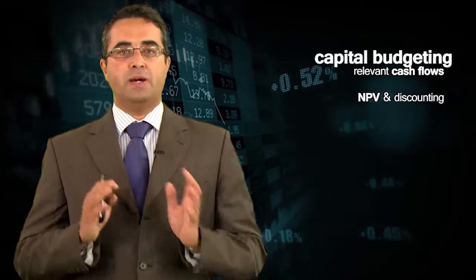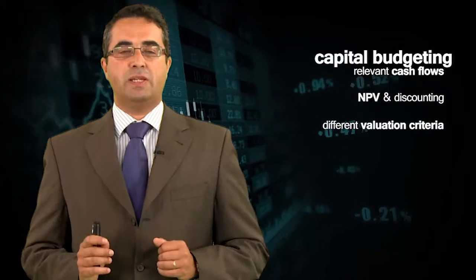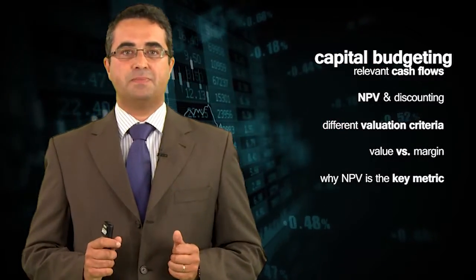In this session, we're going to talk about how to identify the relevant cash flows in investment projects. We're going to see the net present value and its application. But we're also going to see different project evaluation criteria, such as the IRR, internal rate of return, the payback, or the return or profitability index.